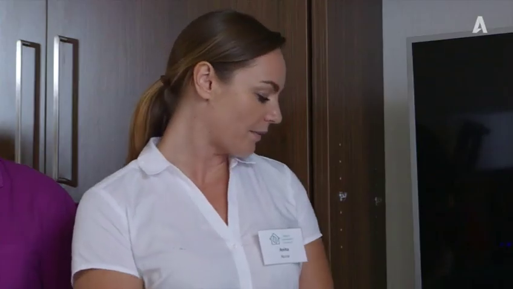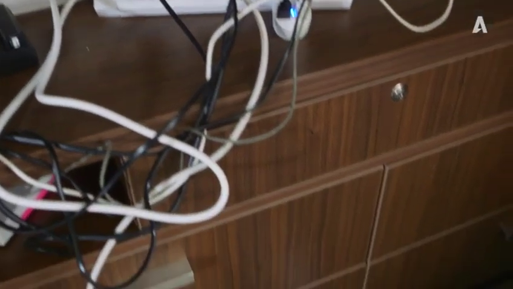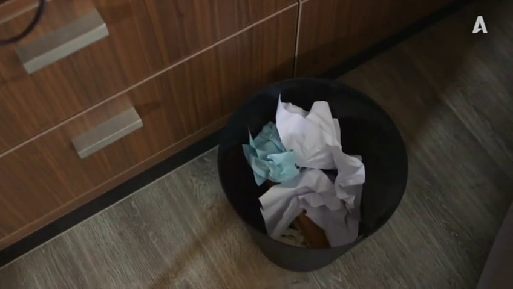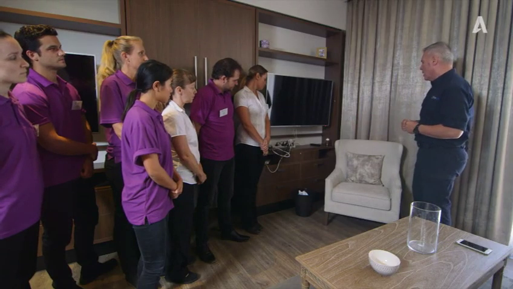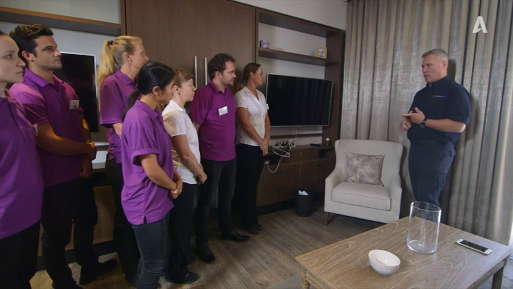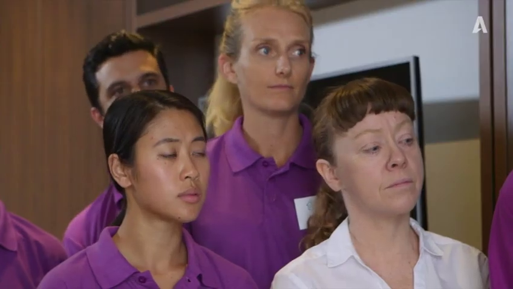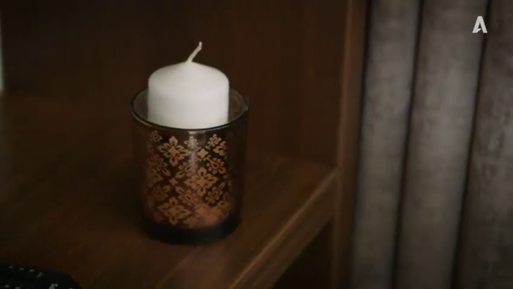The power board's overloaded. Absolutely overloaded, and look just below it. So imagine if this sparks or the plastic melts, it's going to drip straight into that bucket and start that garbage fire there as well. Is there any other risk anyone can see? The candle? Yes, the candle. Now, in most aged care homes, they are banned, including this one. And also the proximity to the curtains could also start a fire in that as well.